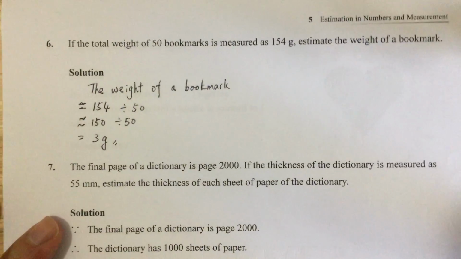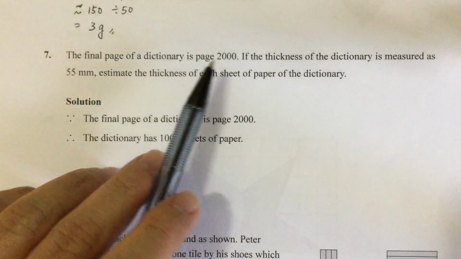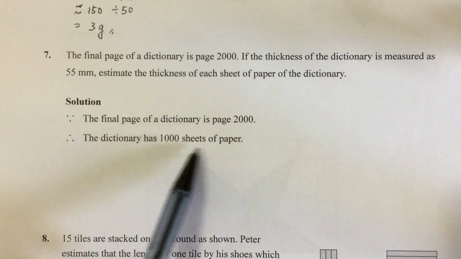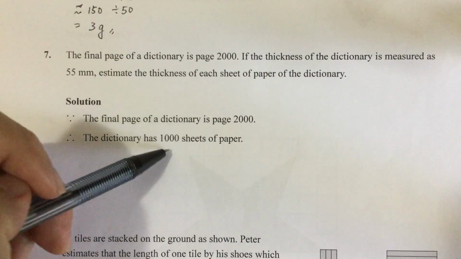Okay, now for question 7, let's do it by yourself. But please pay attention, the final page of the dictionary is page 2000. Why do we say the dictionary has only 1000 sheets of paper? Because for every sheet you have two pages, right? So the sheets of paper you have is 1000.